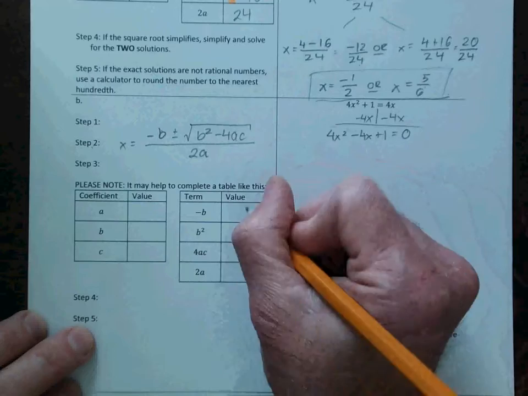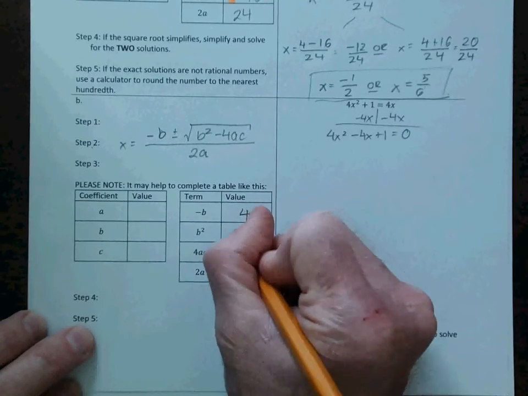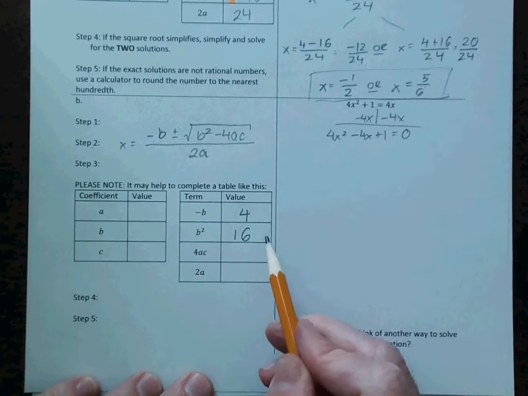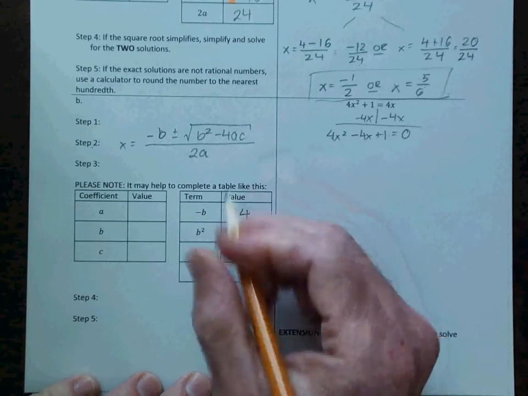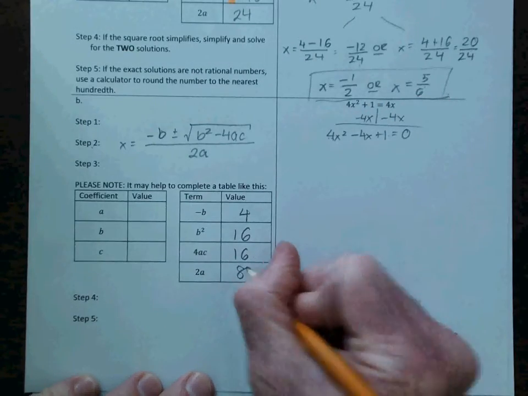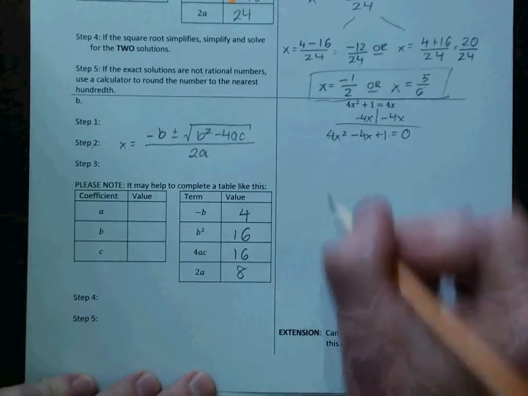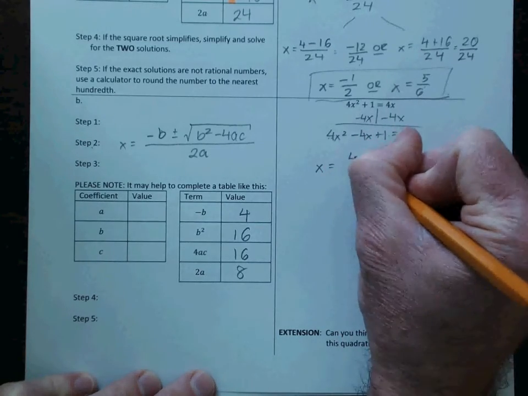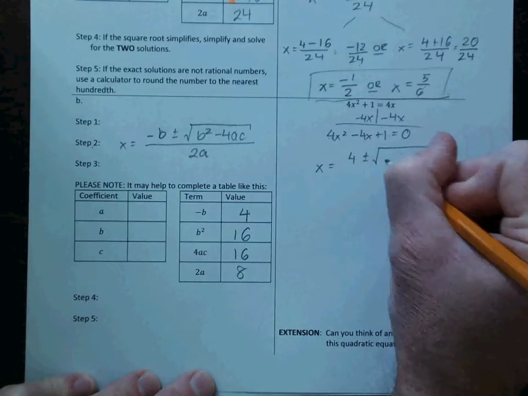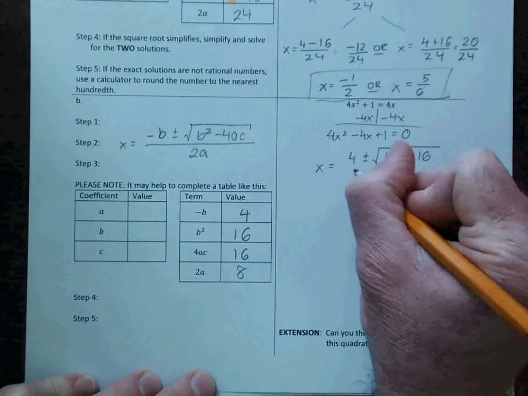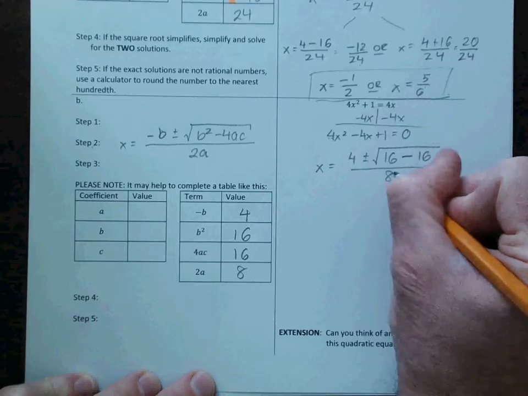Opposite of b here is a positive 4. b squared is 16. 4ac, that's 4 times 4 times 1 is 16. 2 times 4 is 8. So plugging in, I get x is equal to 4 plus or minus the square root of 16 minus 16. All over 2a is 8.